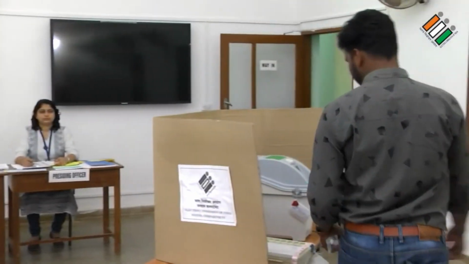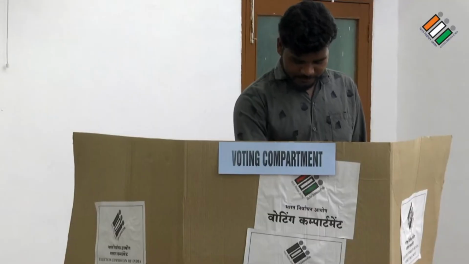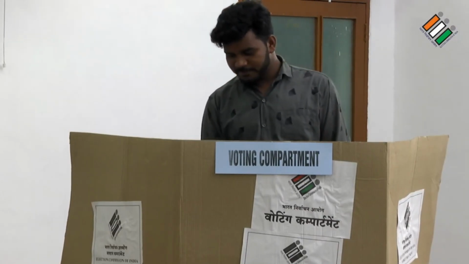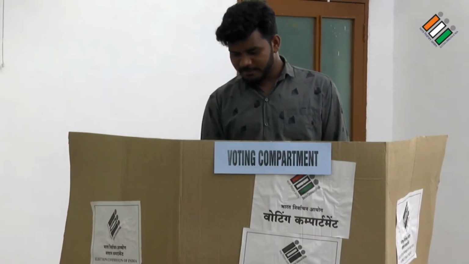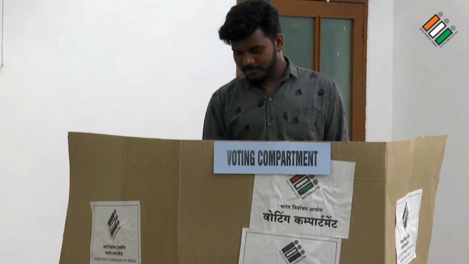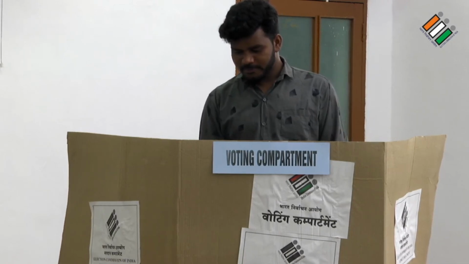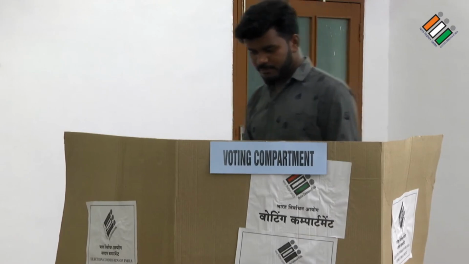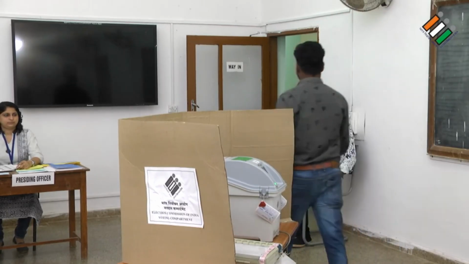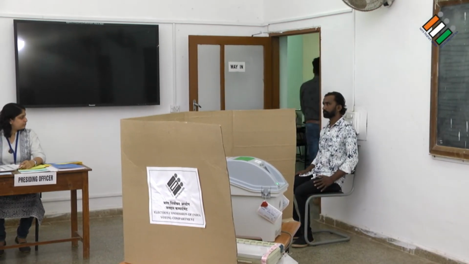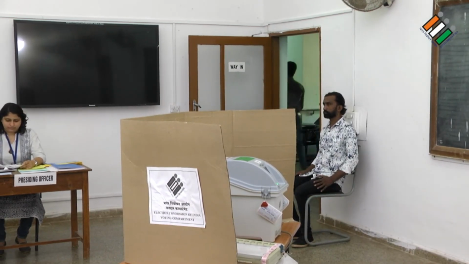The elector then proceeds to the voting compartment, carefully watches the balloting unit, and presses the button of the balloting unit as per his choice, and then watches the voter slip shown in the VVPAT, and then proceeds out of the polling station. The presiding officer keeps the record of the ASD voter in a prescribed format provided by the returning officer.